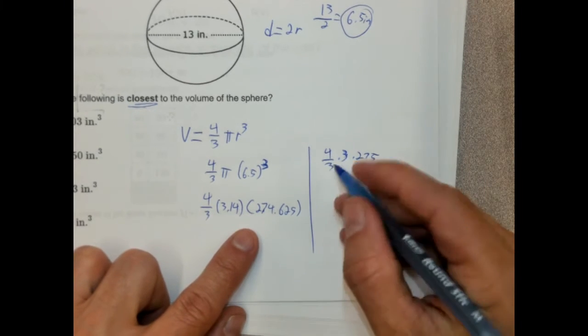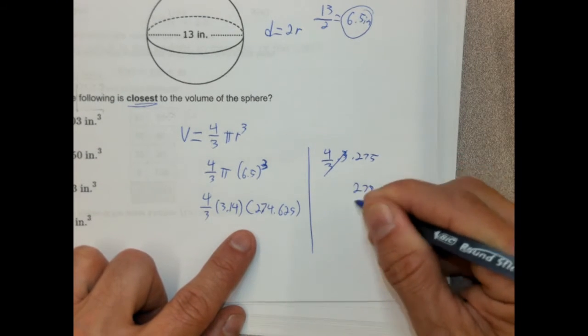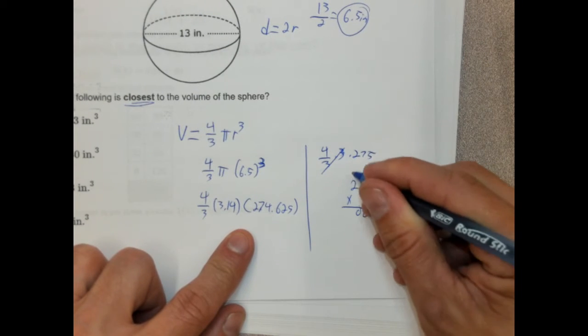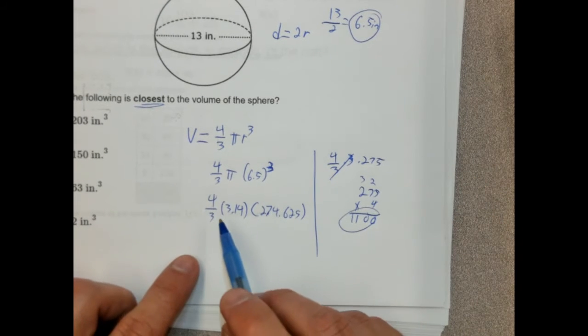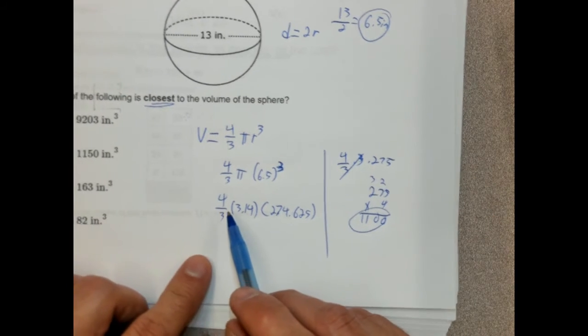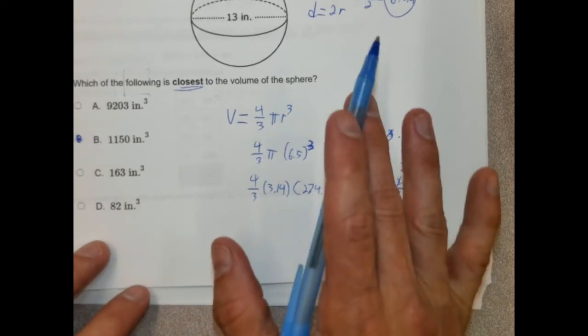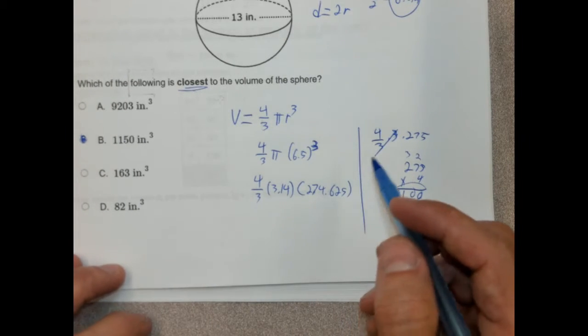So the 3's would cancel and be 4 times this. So 4 times 275, and you can get 30, 8, 11. So yeah, it's obviously not as close as what we got before, right? But it is closest to that, so you'd still get it. If you estimate it very roughly, it's very inaccurate. But if you didn't have a calculator, you could just estimate this.